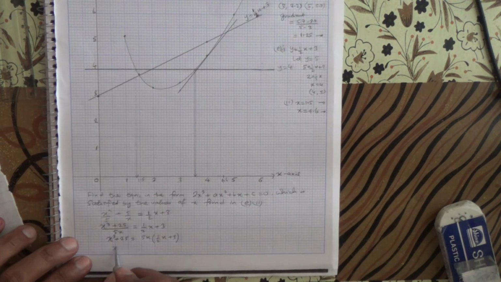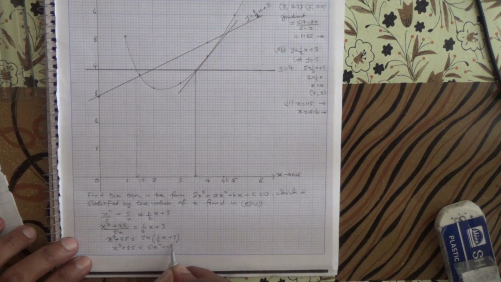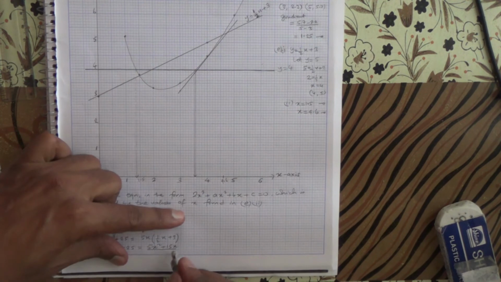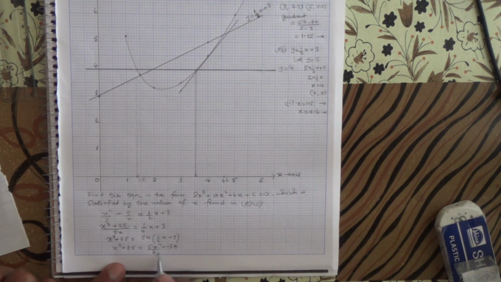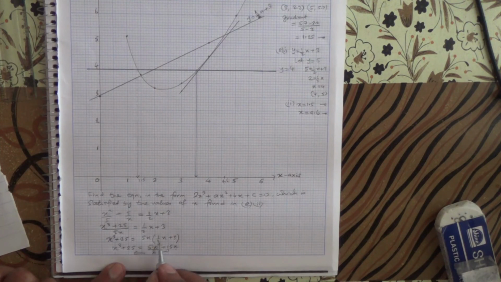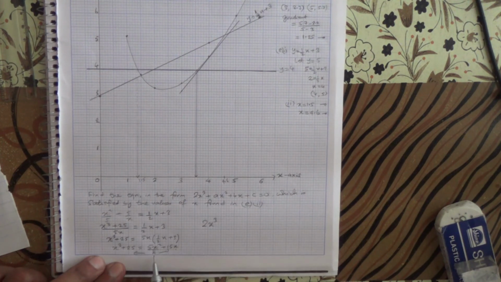Okay, so then x cubed plus 25 is equal to 5x squared plus 15x, and all of that is divided by 2. But you've got to be very careful with this, because this one here is divided by 2. Then the 2 can multiply here and multiply there. So we've got 2 times x cubed is 2x cubed. 2 times 25 is plus 50.